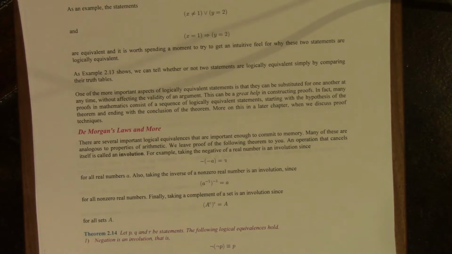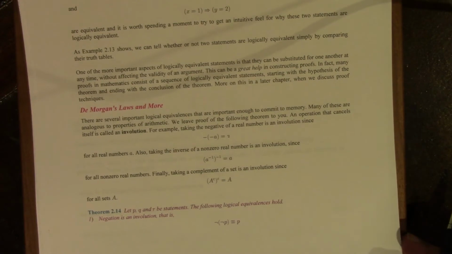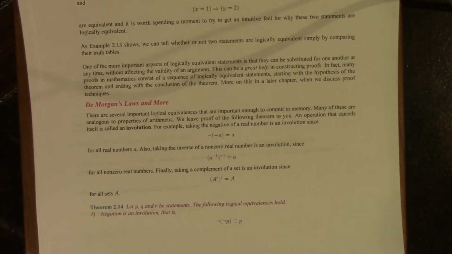One of the most important aspects of logical equivalence is that if you have a statement in an argument, you can replace that statement with any other statement that's logically equivalent to it, and you will not affect the validity of the argument. And we'll see some examples of that when we start talking about valid arguments. Okay. You can always substitute a logically equivalent statement at any point in an argument.